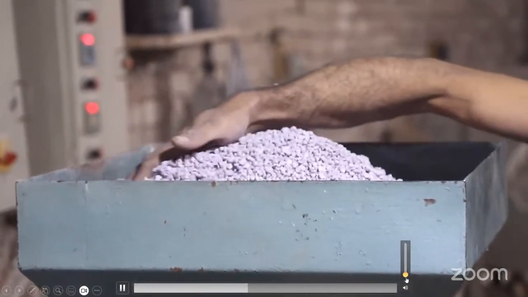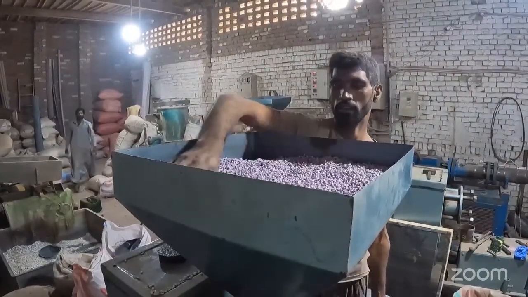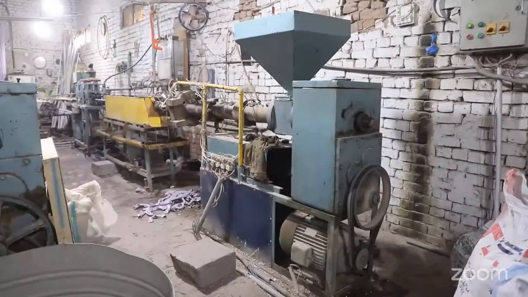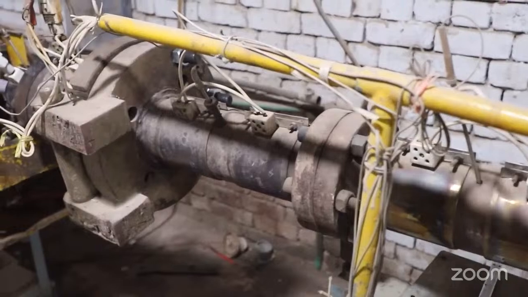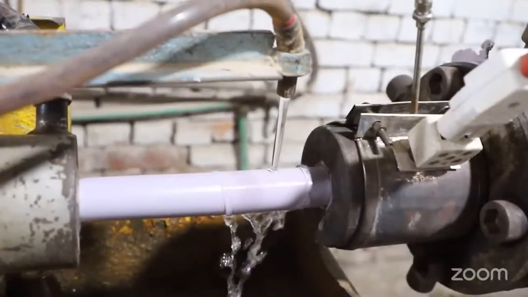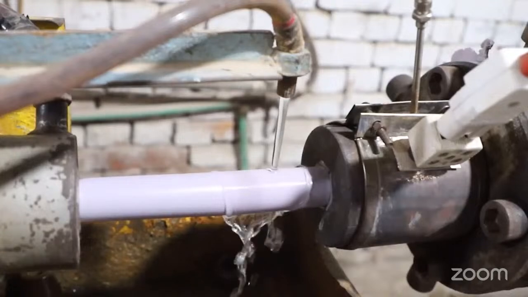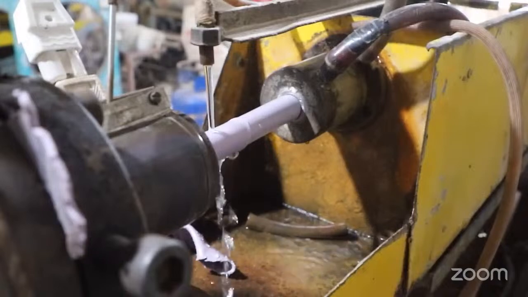See that the cutter blade is rotated on the face of the die, and therefore you are getting pellets without cooling also. And after that, they are using the pellets to manufacture the pipe.